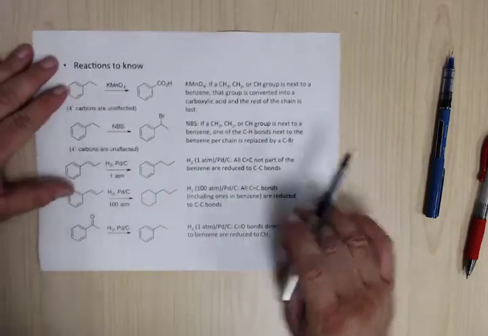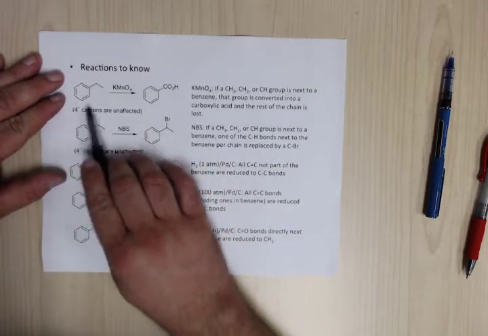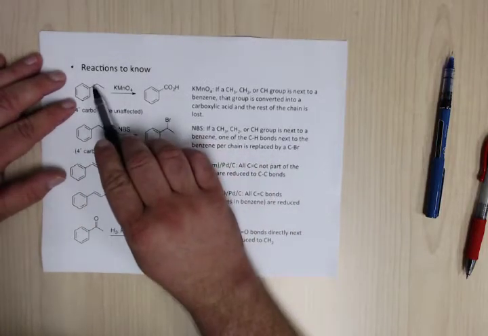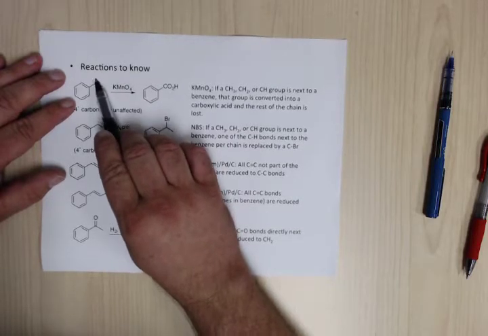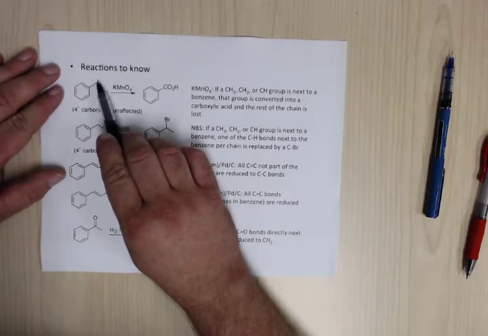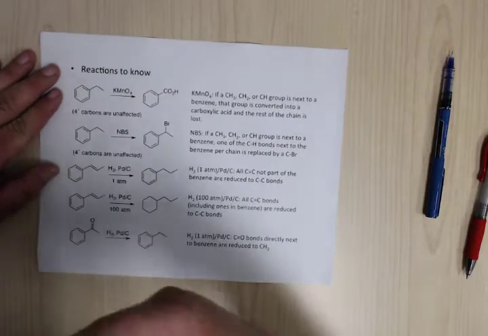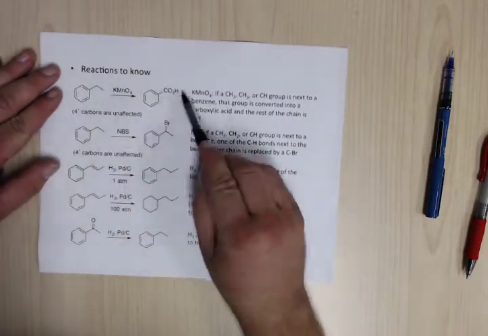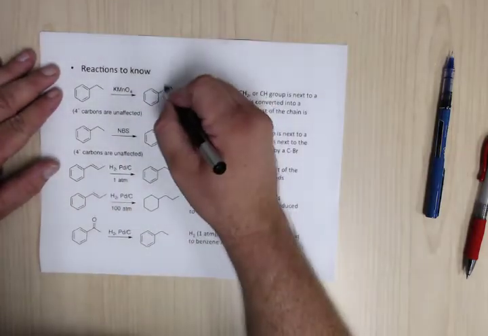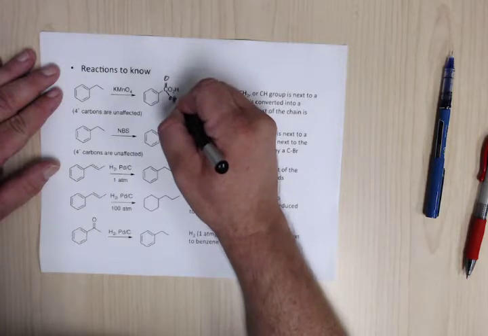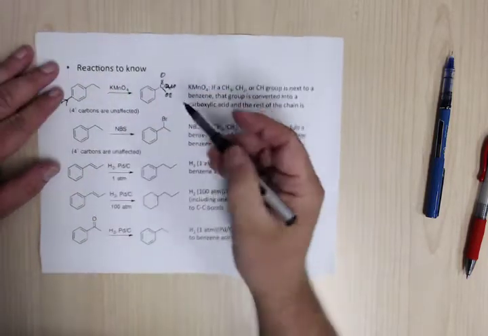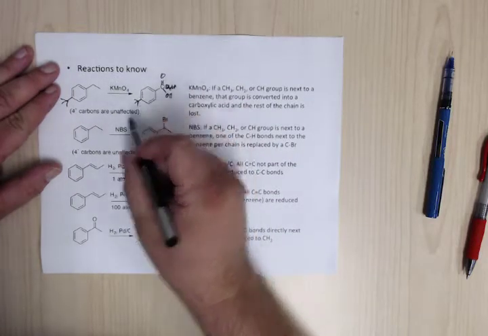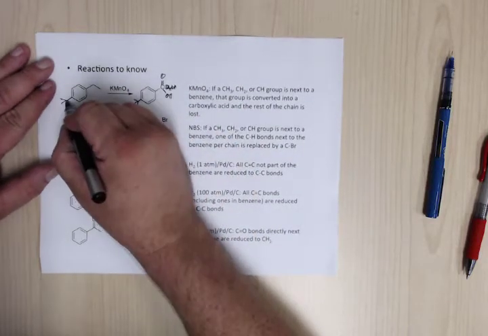Now for these, you have to remember, for KMnO4, in the presence of benzene, if you have a CH bond here, right adjacent to the ring, what's going to happen is the rest of the chain is going to be lopped off, and you're going to end up with just a carboxylic acid here. So it's going to look like that. Now, if you had a t-butyl group here or something like that, that would be unaffected because you don't have a CH bond here. It's just a regular carbon.